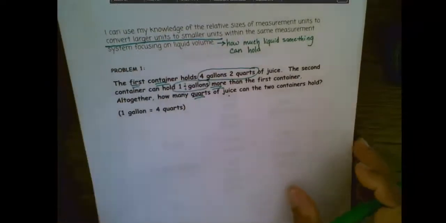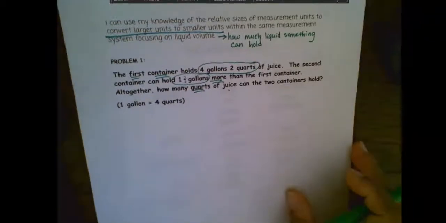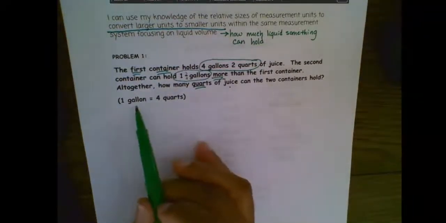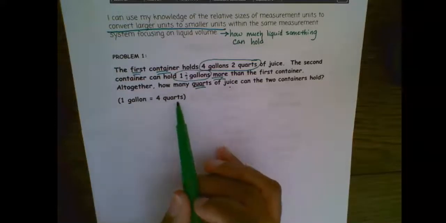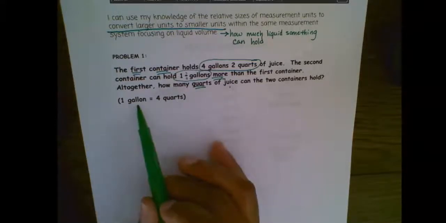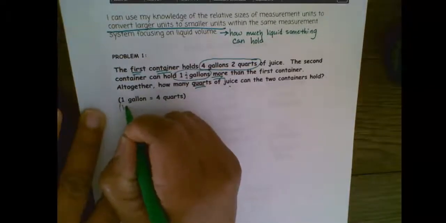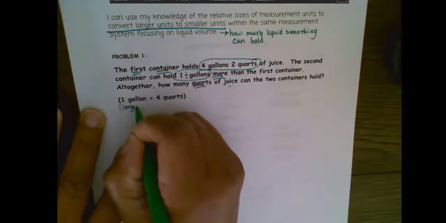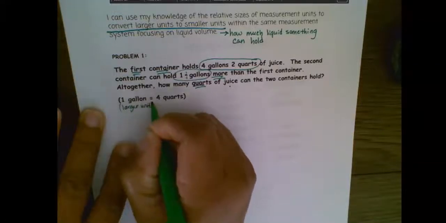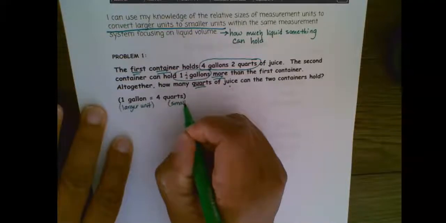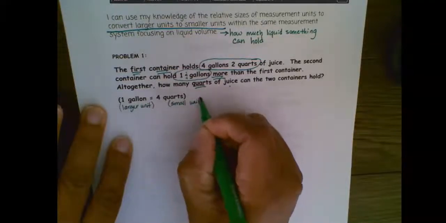Okay, so in this case, they've given me the clue or the key that says 1 gallon equals 4 quarts. So I know that that gallon is that larger unit, and I'm just going to put that right here. And the 4 quarts, the quart is the smaller unit of measurement.